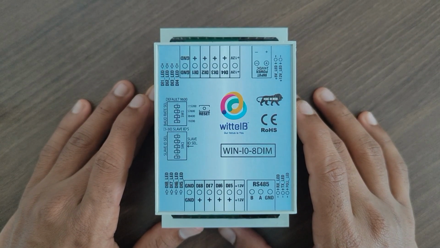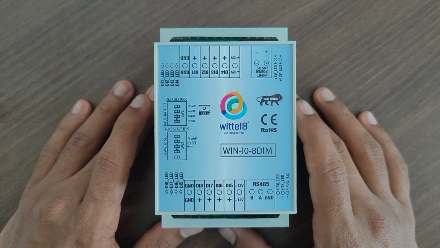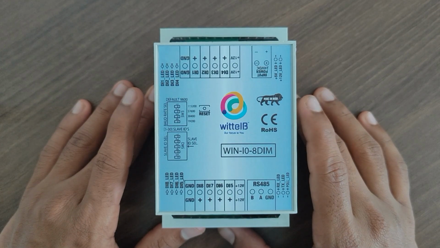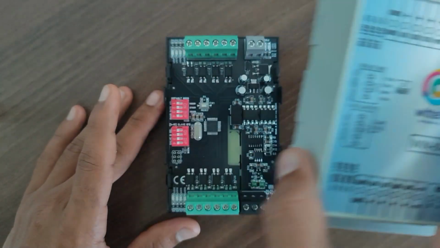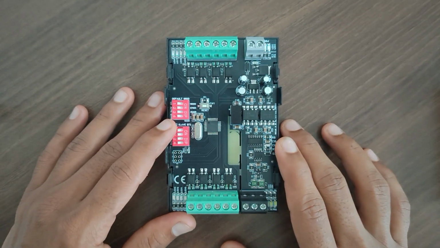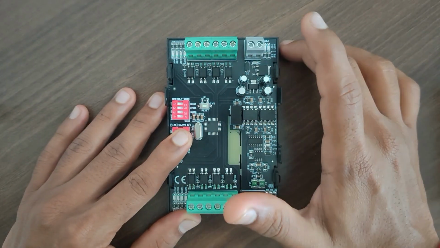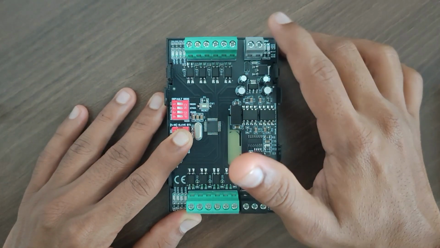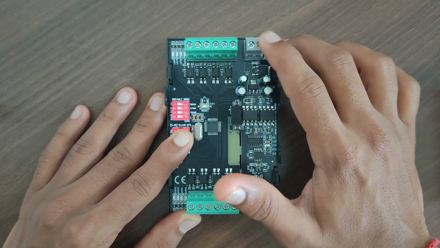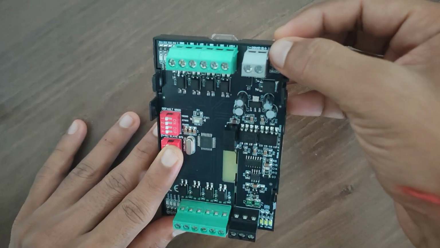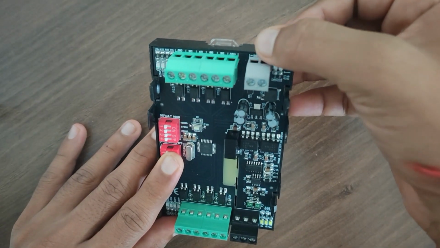Today I am excited to introduce one of our products, that is ADIM. It's an 8-channel digital input communicating with Modbus. Here we have the ADIM base model and this is the power supply part. Here we can provide the power supply up to 24 volt DC. Here we have the configuration, positive and negative.